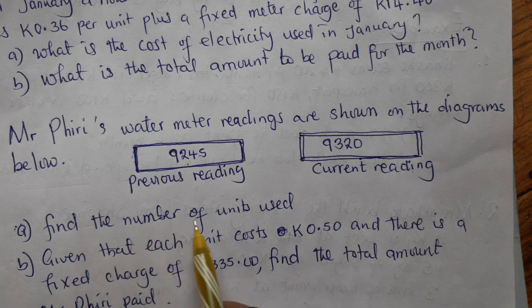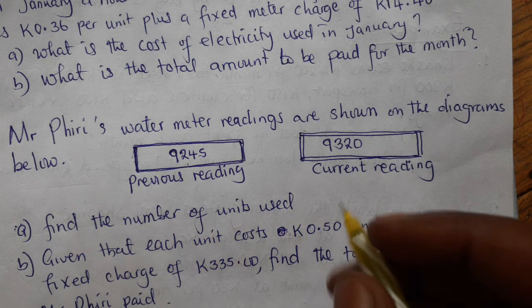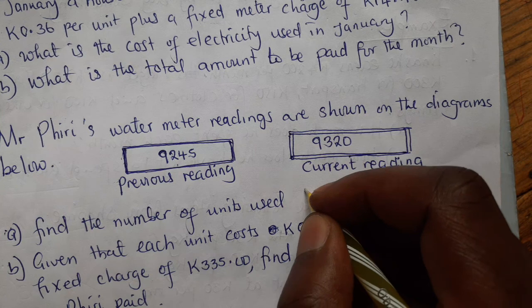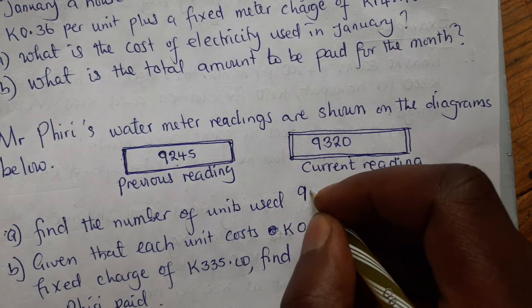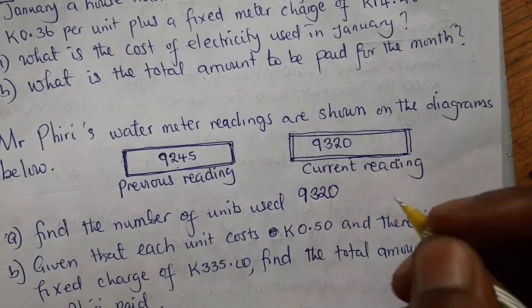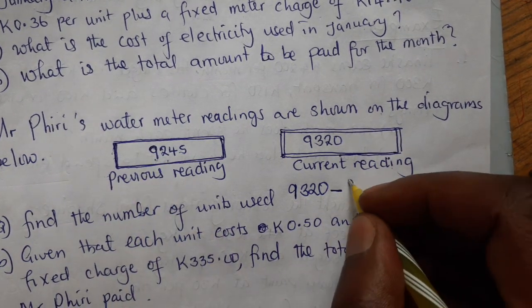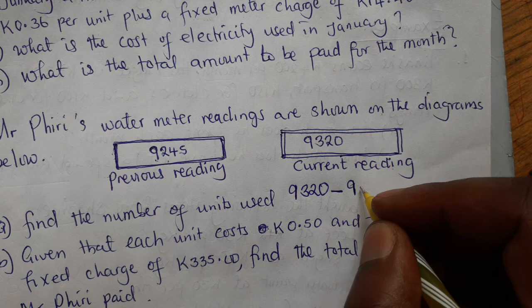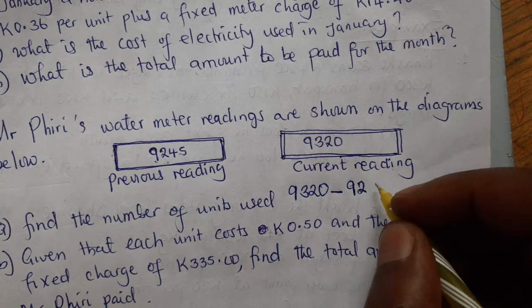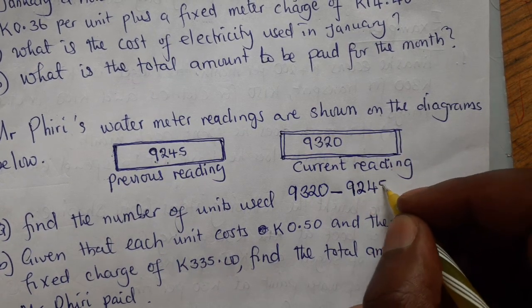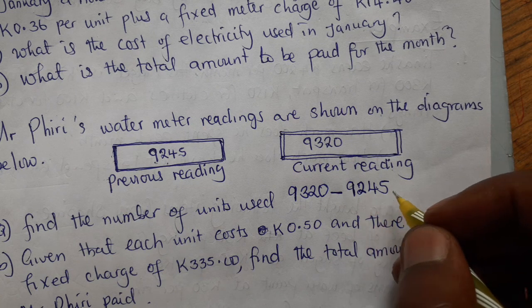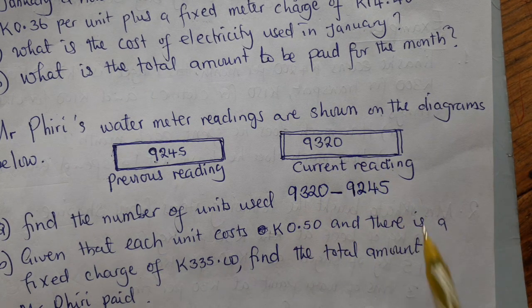To find the number of units used, we are going to say 9,320 minus the old one, which is 9,245. We need to subtract here.